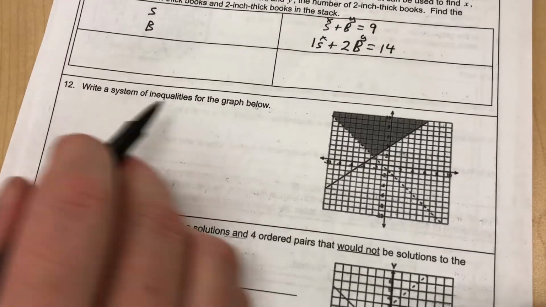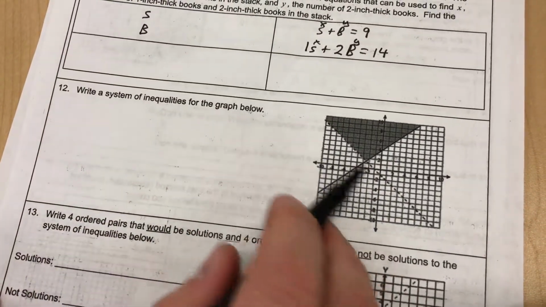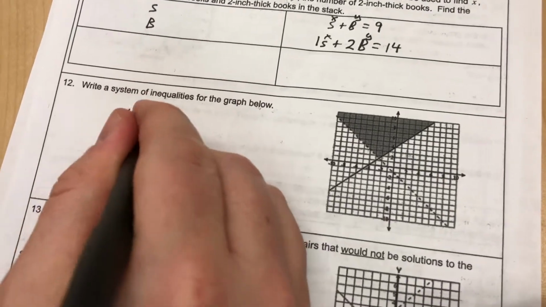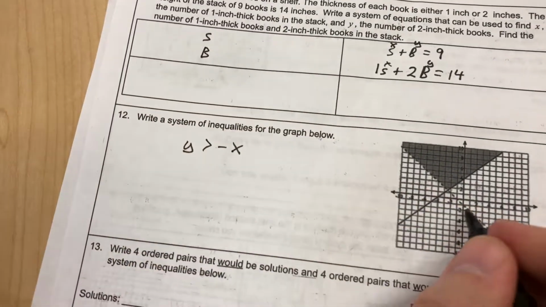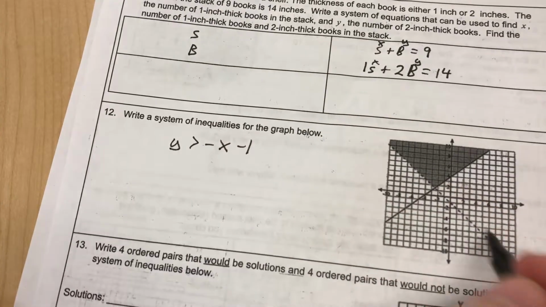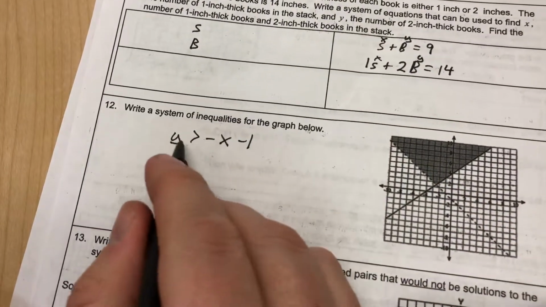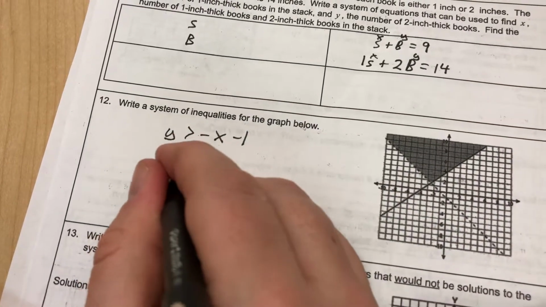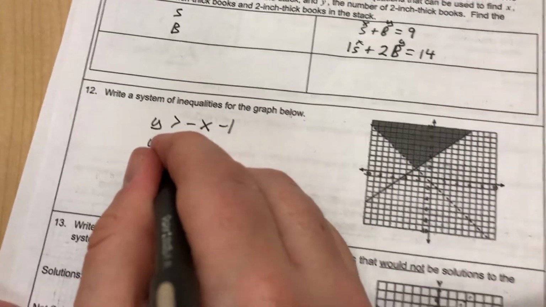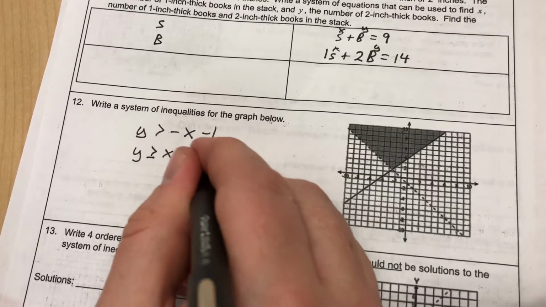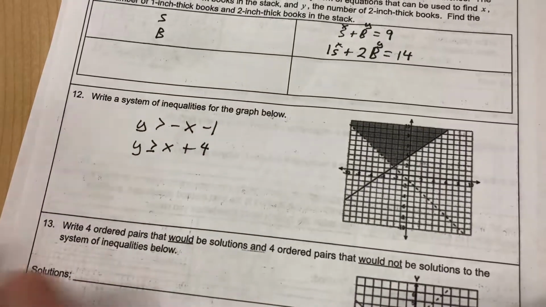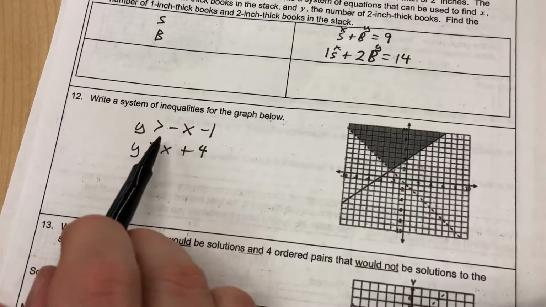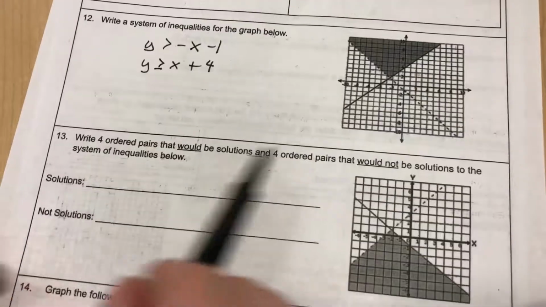Write a system of inequalities. Make sure your line matches this. This is a slope of -1. Y is greater than negative X, and that's -1. It goes down. It's a dashed line. It's not solid. Up here we have a solid line. That's Y is greater than or equal to X plus 4. Okay? If this is on the multiple choice test, then you're going to be graphing this on your calculator. Make sure it matches the picture that's there.